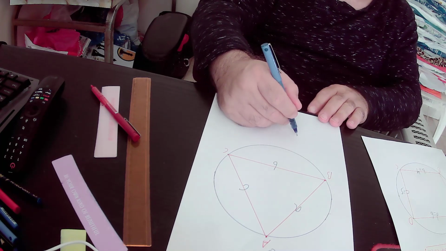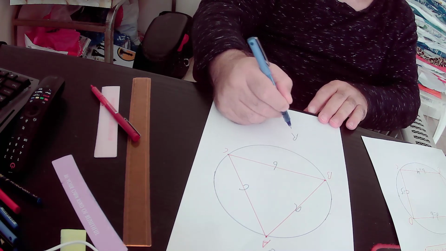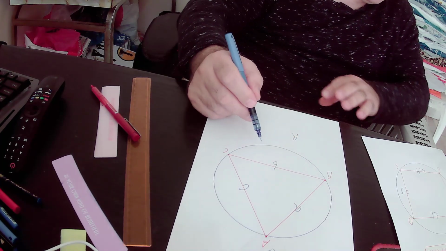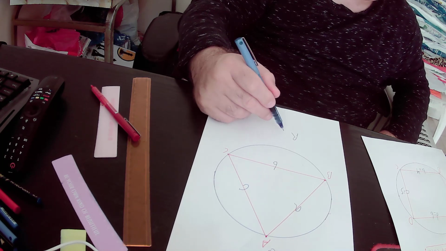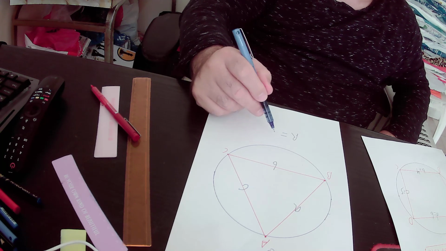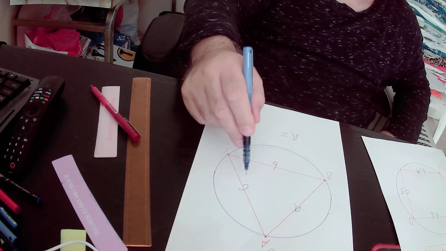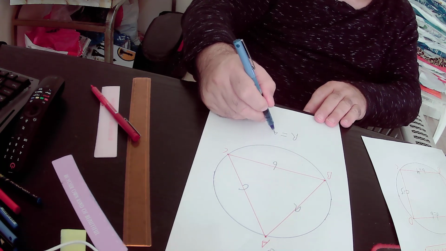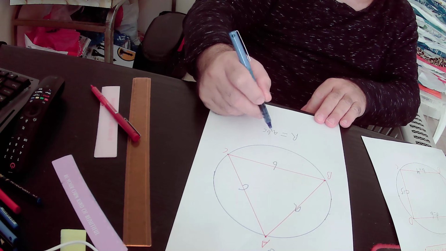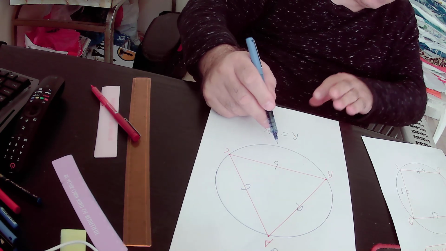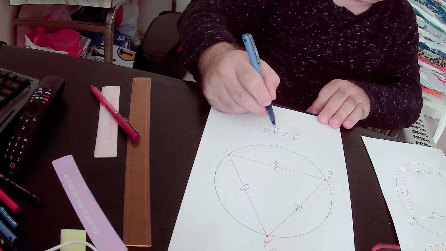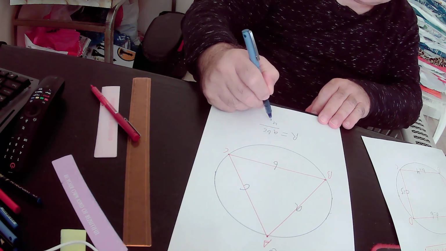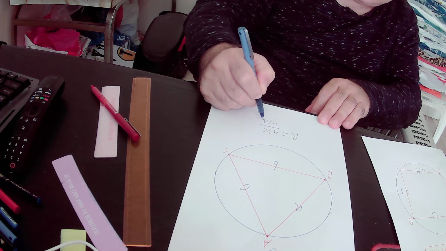So the radius of this blue circle equals the product of triangle ABC sides. That is to say, it will be equal to A times B times C, because A times B times C is the product of triangle ABC sides, over 4 times the area of triangle ABC.